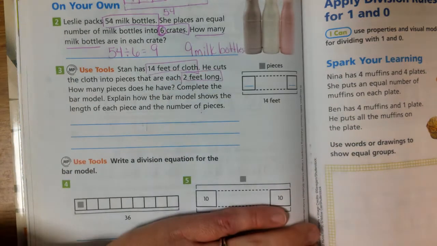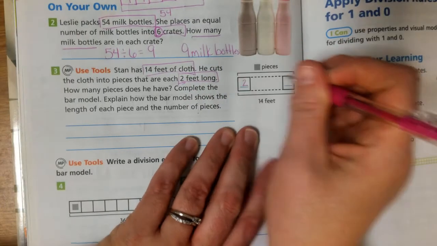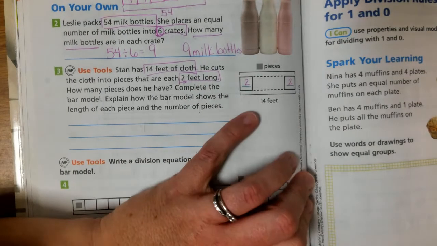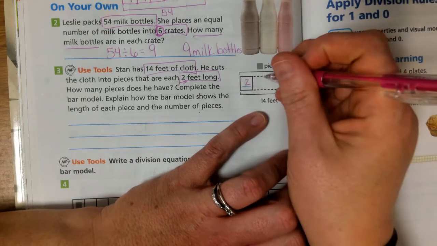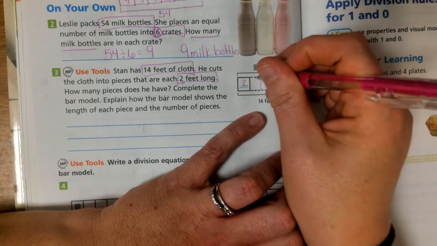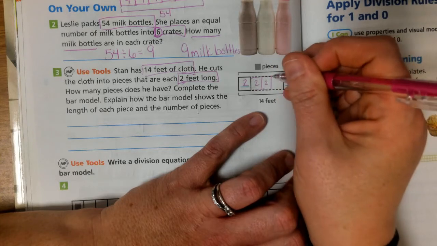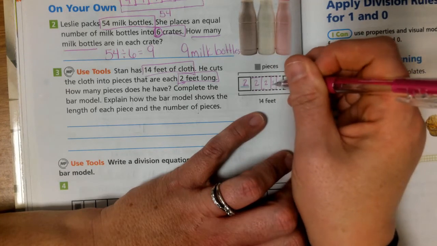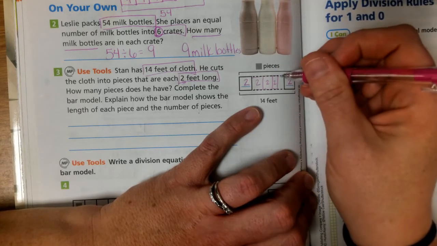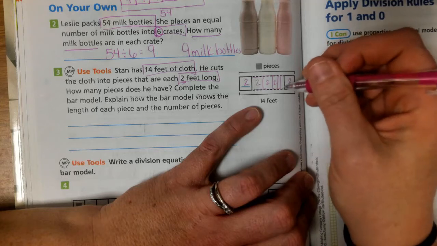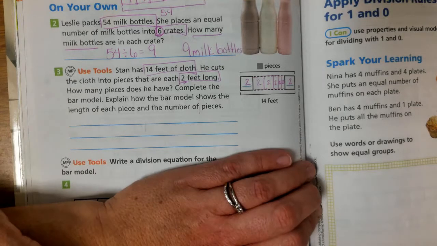Each piece is 2 feet long. So this is what goes on the inside because each one is 2 feet long. And we need to figure out how many we need to get to 14. So 2, 4, 6, 8, 10. Oh, I didn't leave myself enough room. I'm going to have to do this one super tiny. 12, 14. They should be equal, but we couldn't fit them all in there, right?